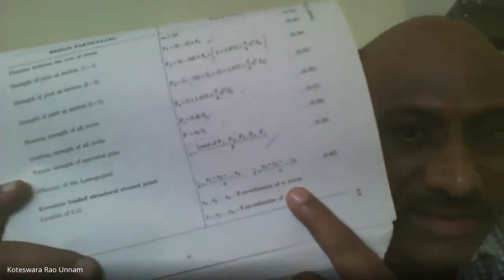You can see the eccentrically loaded structural riveted joint, location of CG. Is it visible? Are you able to read this? Or else if you have the data book, you can refer to your data book. Now you can see the formulas here. For the calculation of x bar and y bar, he has given here. X bar is nothing but x1 plus x2 and so on up to xn, divided by n. Similarly, the y bar formula is also given here, where x1, x2 up to xn are the x coordinates of the n rivets.